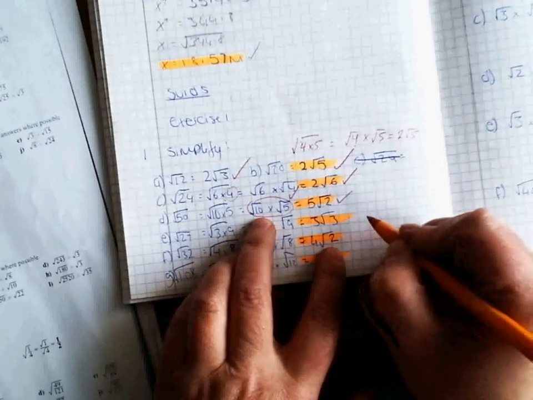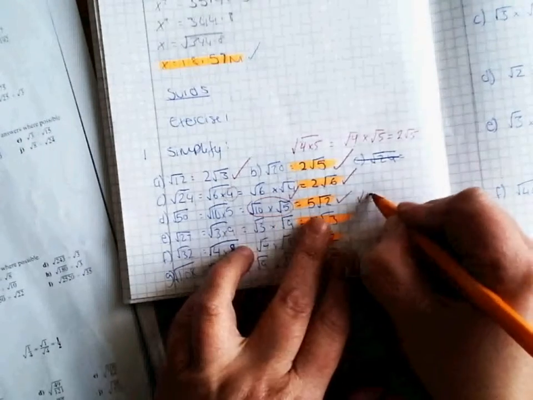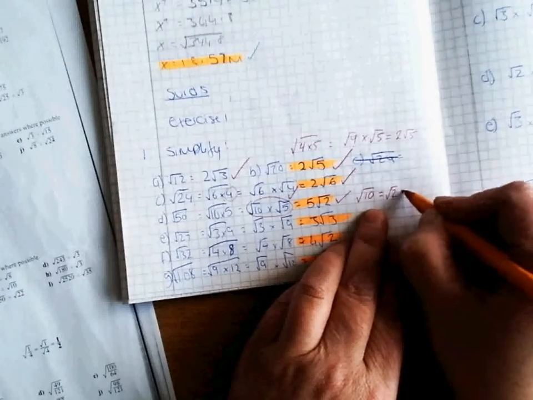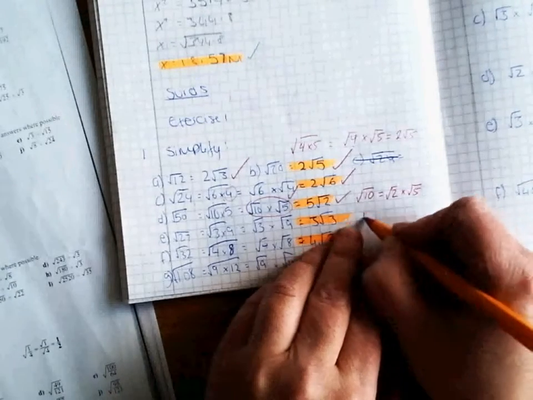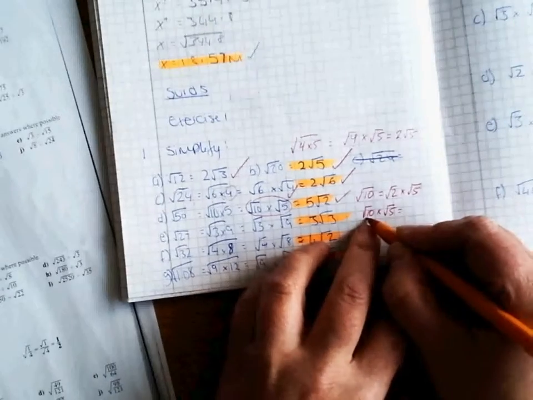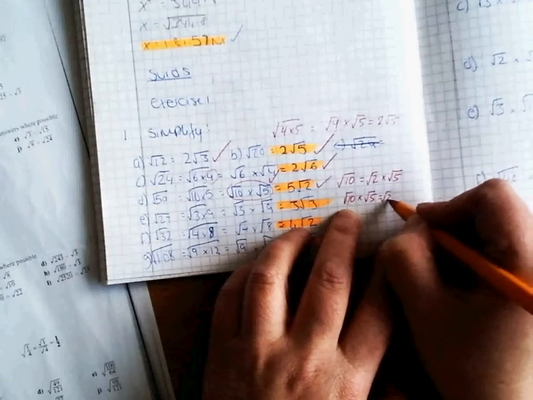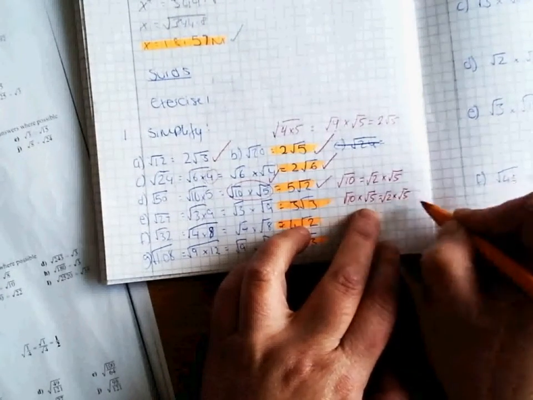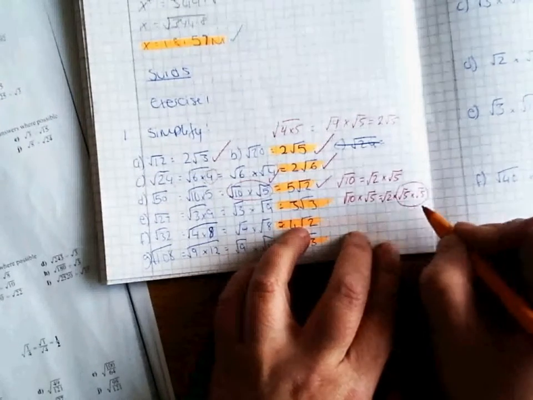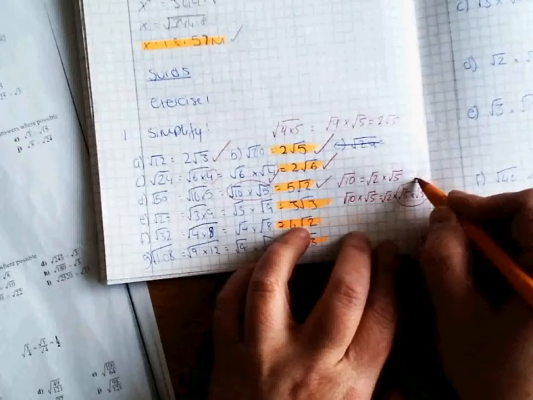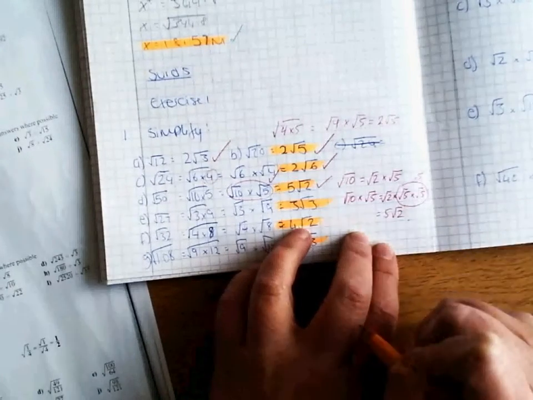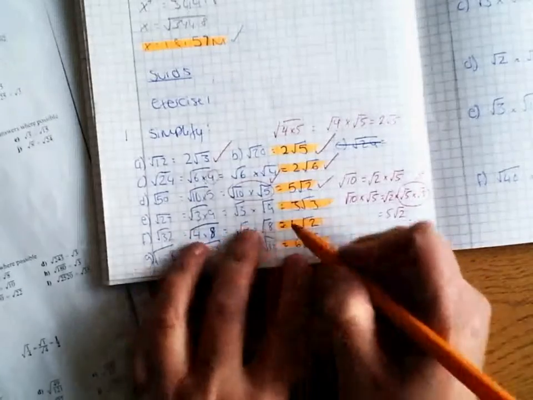Perhaps you would need to split square root of 10 further into square root of 2 times square root of 5, and then instead of square root of 10 you would have square root of 2 times square root of 5 times square root of 5, and this root of 5 times root of 5 is actually 5, and so that's how you get the answer 5 roots of 2.